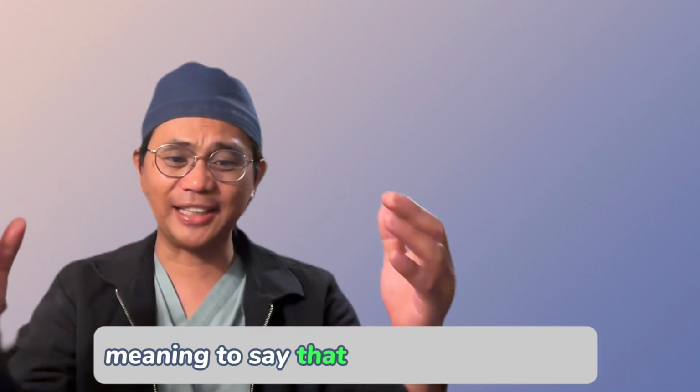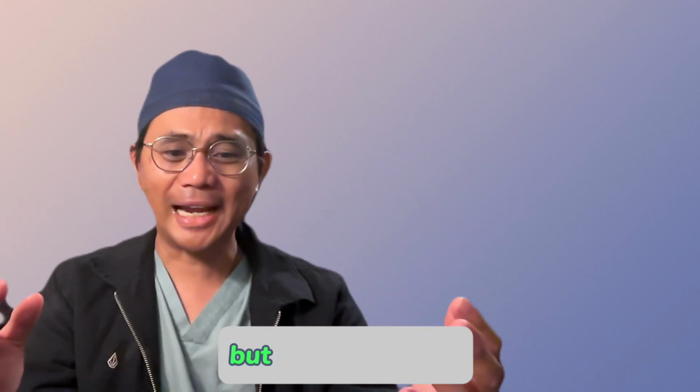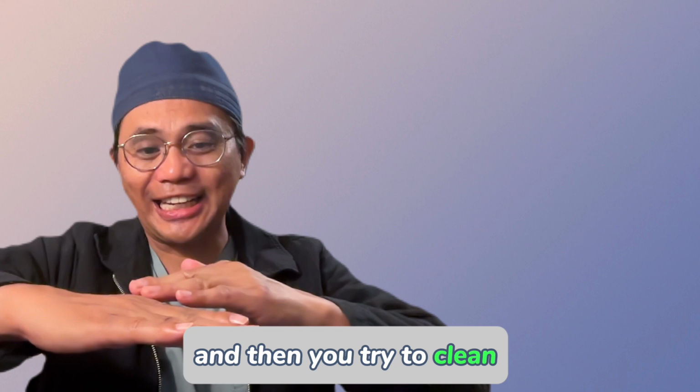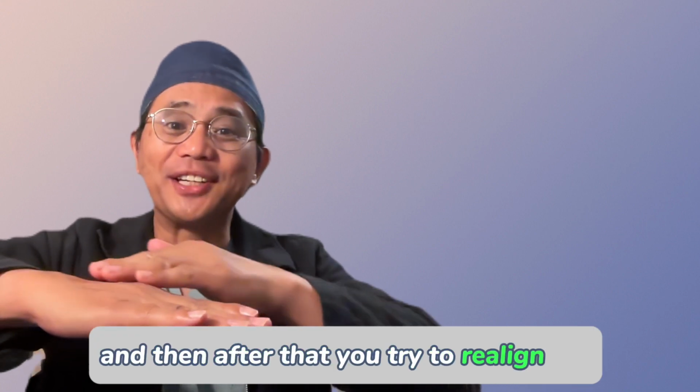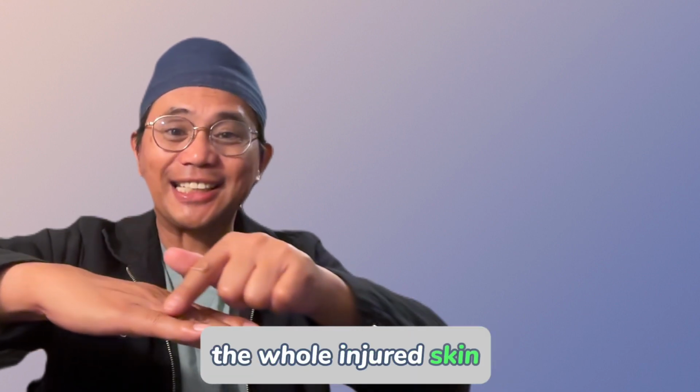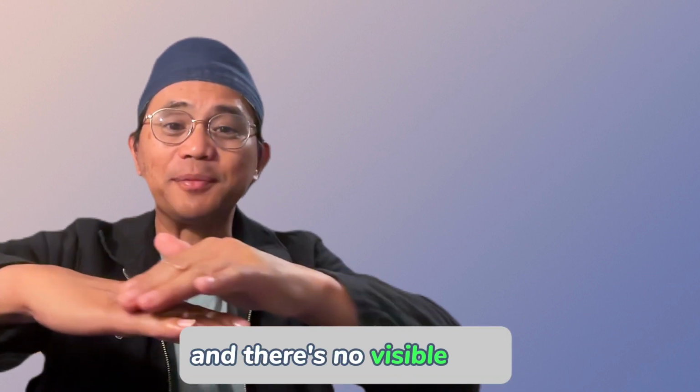Meaning to say that it's not really intact, but say for example, if this is a skin tear, right? And then you try to clean, and after that you try to realign the flap, and you're able to cover the whole injured skin, and there's no visible gap.